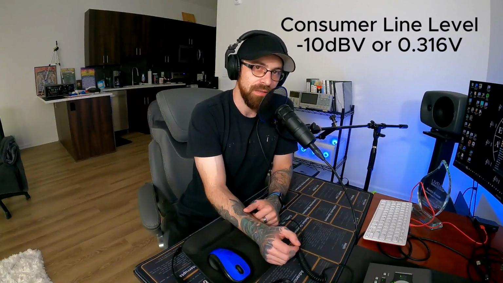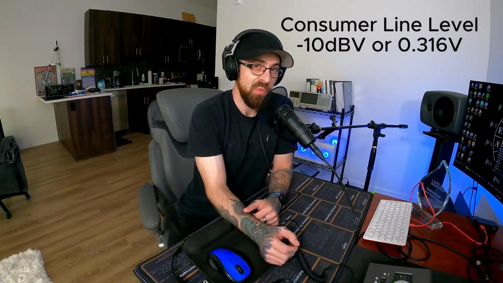Consumer line level is negative 10 dBV or 0.316 volts. This is the same voltage that's going to come out of the back of a DVD player, into a TV, out of an iPod, into some headphones, out of your computer, into your house speakers, and all the different other applications you would find in a home surround sound system.